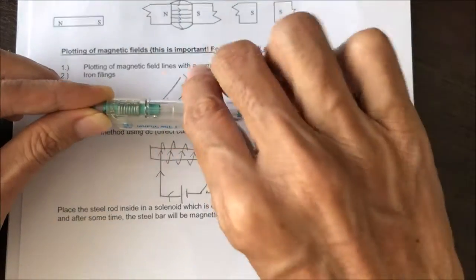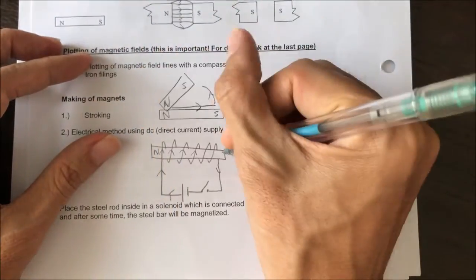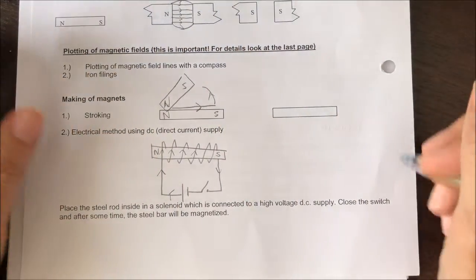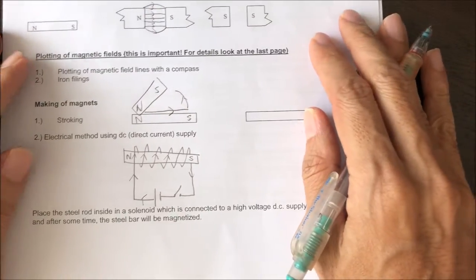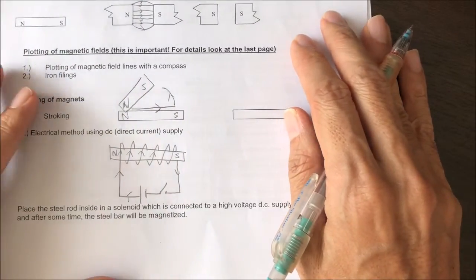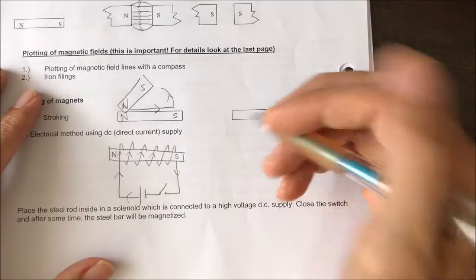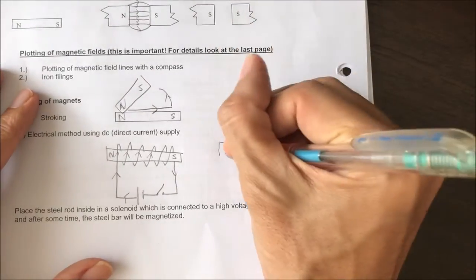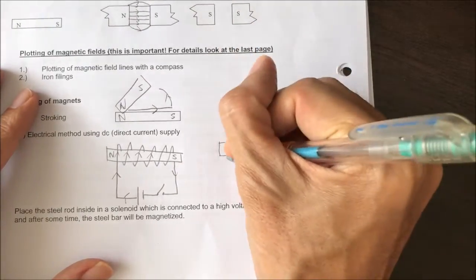And where my thumb points is the north. So my thumb points to the left, this is my north. Then this is my south. Okay, so that's how you tell it using the right hand grip rule.